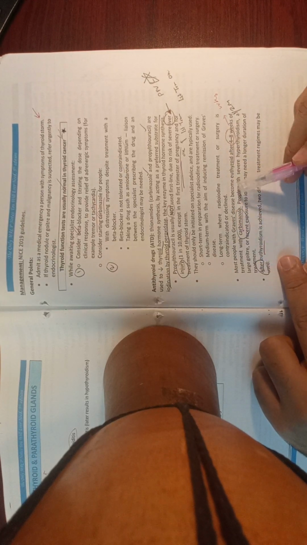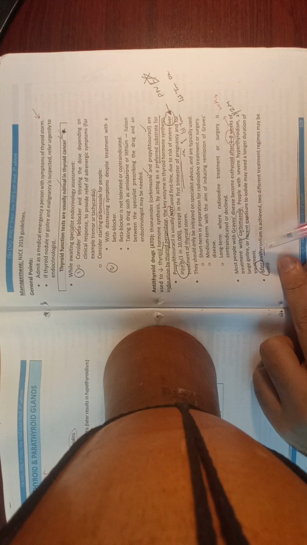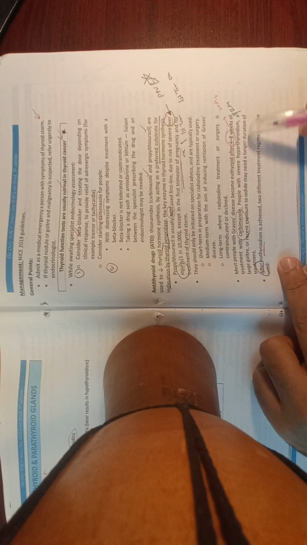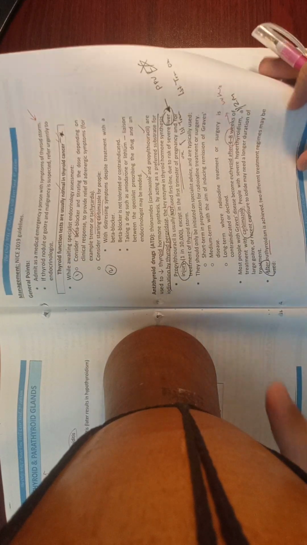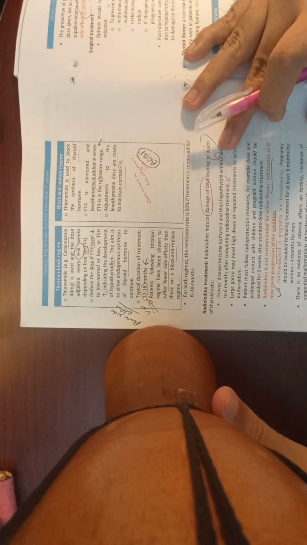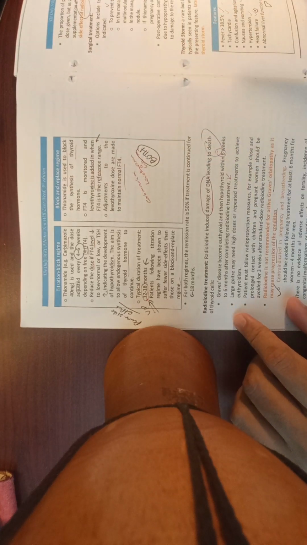Most people with Graves' disease become euthyroid after 4 to 8 weeks of treatment with carbimazole. People with severe hyperthyroidism, a large goiter, or recent exposure to iodide may need a longer duration of treatment. After euthyroidism is achieved, two different regimens are used with carbimazole. The first one is the titration block regime, and the second one is the block and replace regime.